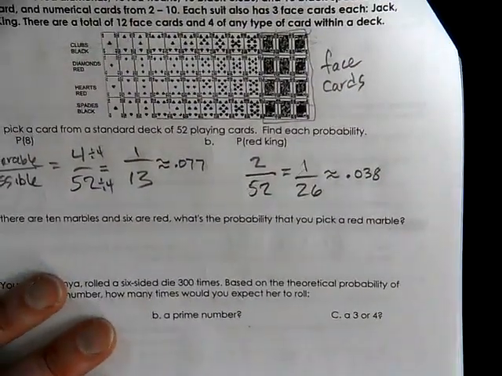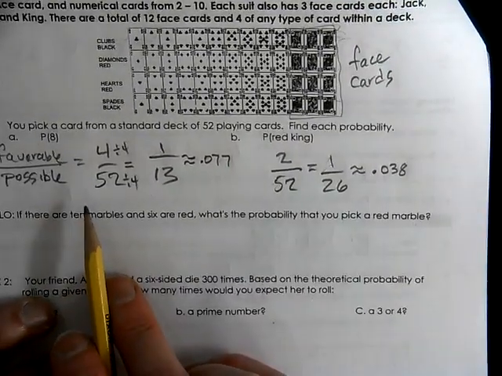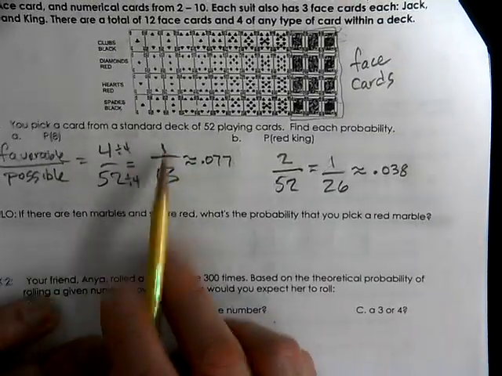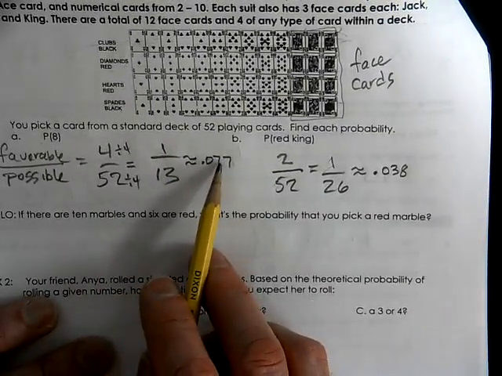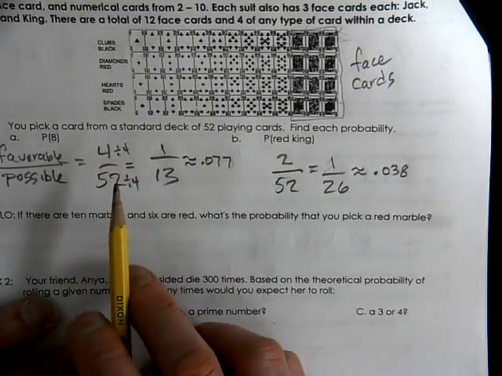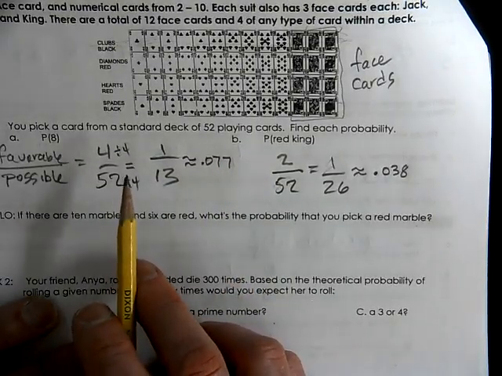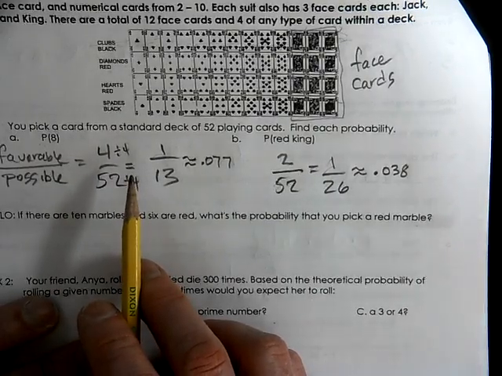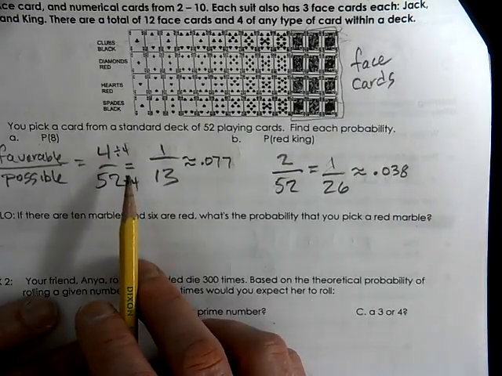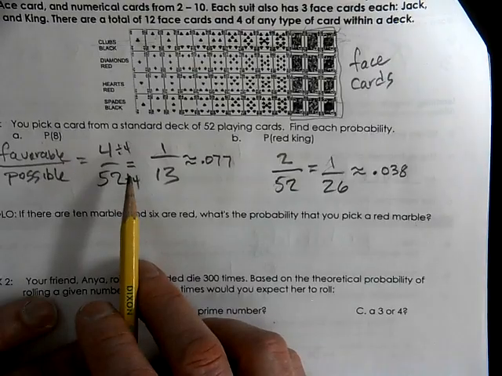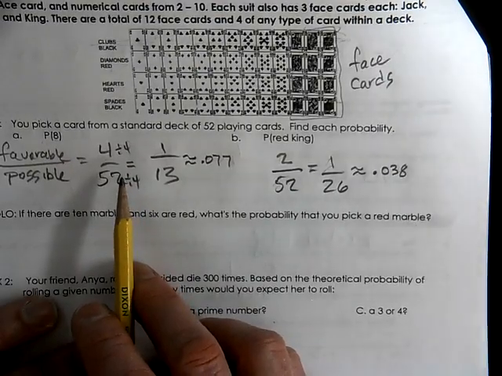Over here, we talked about the probability of an 8. Now, if the probability of an 8 is 1 out of 13, a little bit less than 8%, is the probability of a king the same thing? Is the probability of a king easier or harder, more likely or less likely than the probability of an 8?